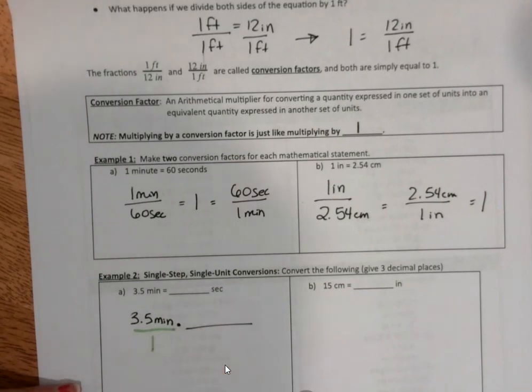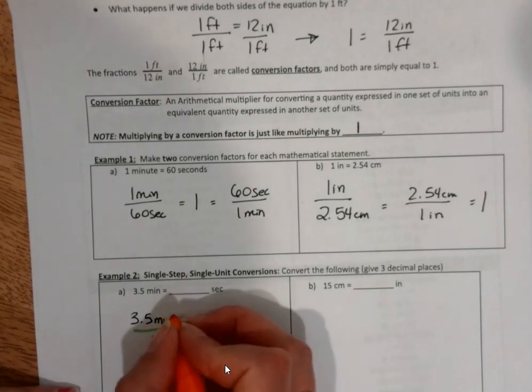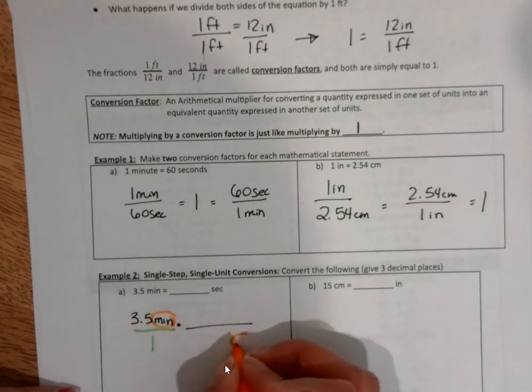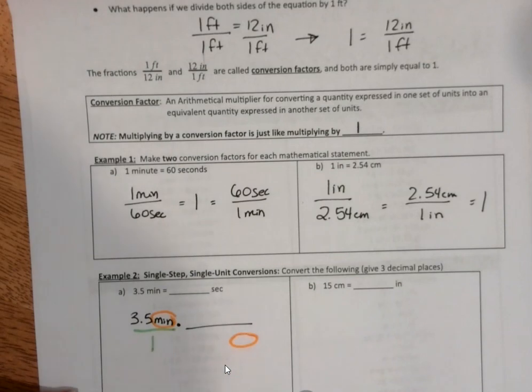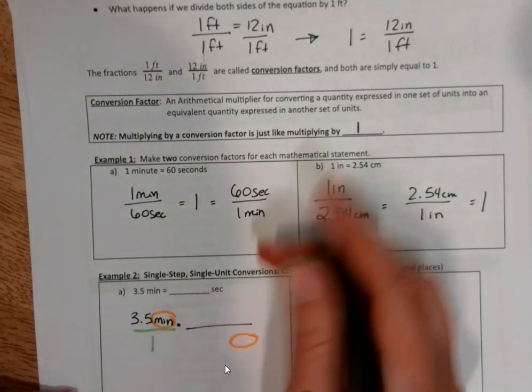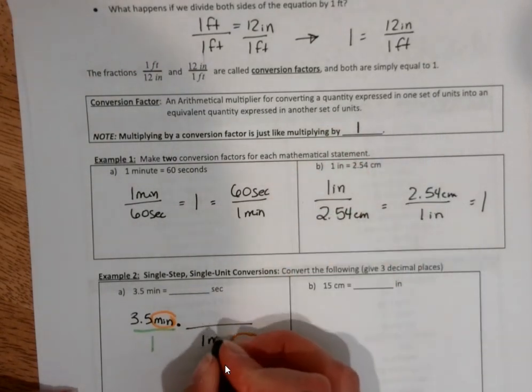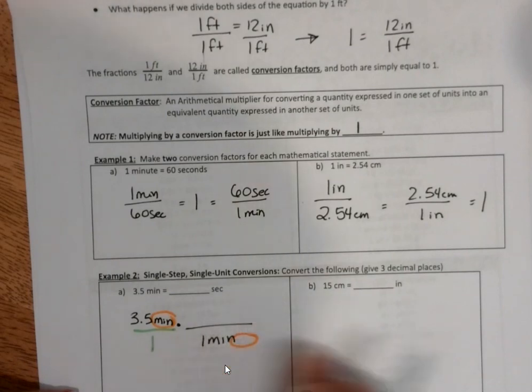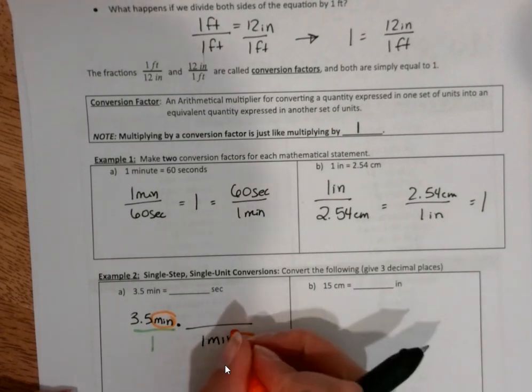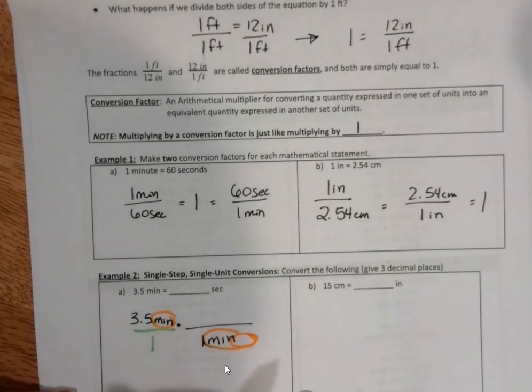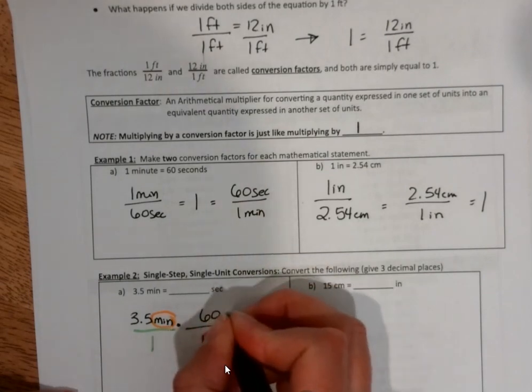And when I multiply two fractions together, I want to cancel a numerator with a denominator. So if I have minutes in the top, I need minutes in the bottom so that they'll reduce. So I'm going to put 1 minute. I should have put the minute in the circle. If I was planning ahead, I could have done that. There we go. Make that circle bigger. 1 minute in the bottom and our 60 seconds across the top.